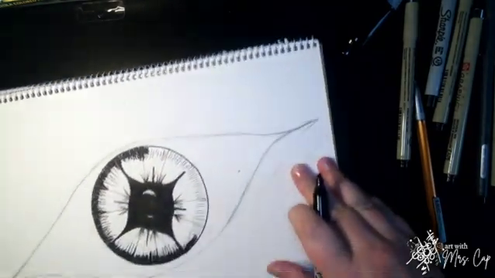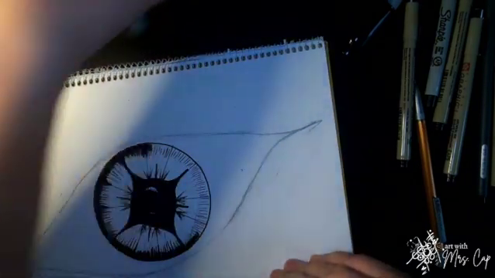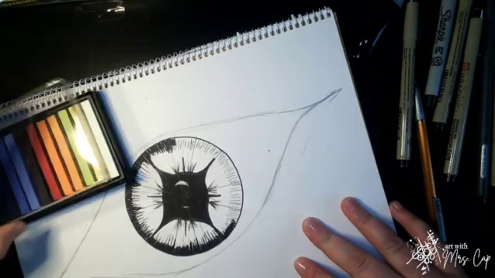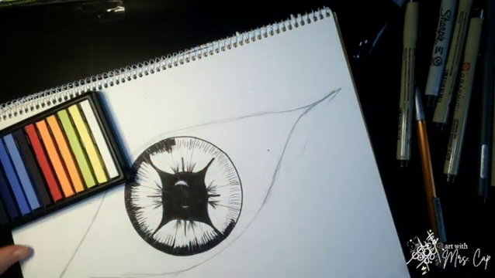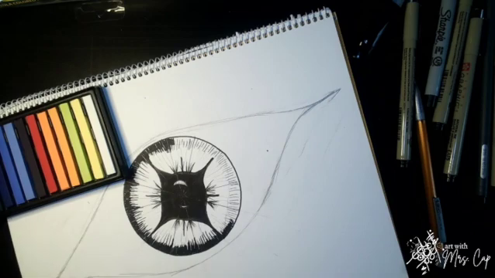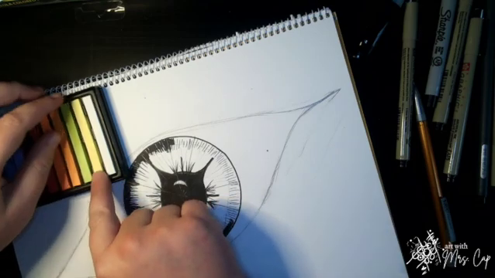All right, so for time's sake, I'm just going to pause for a second. I'm going to show you, because I just looked at the time. Oh my goodness. All right, so with the color wheel, it's going by so fast.